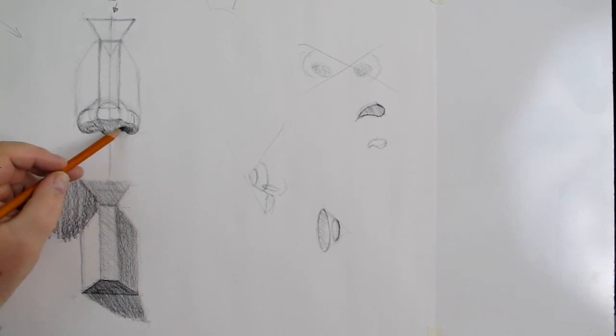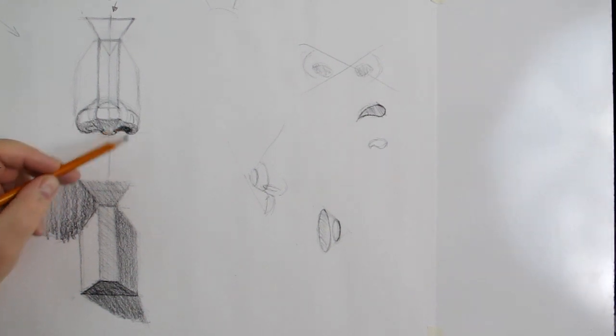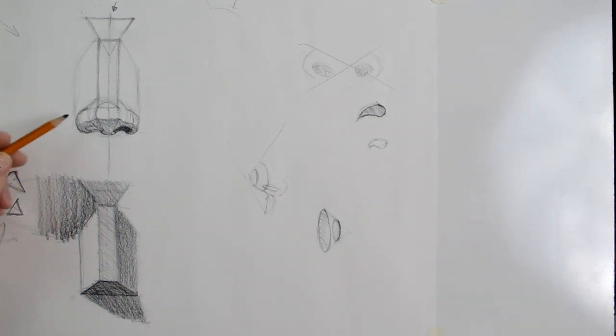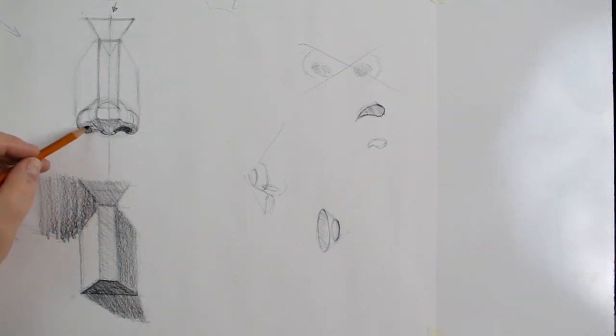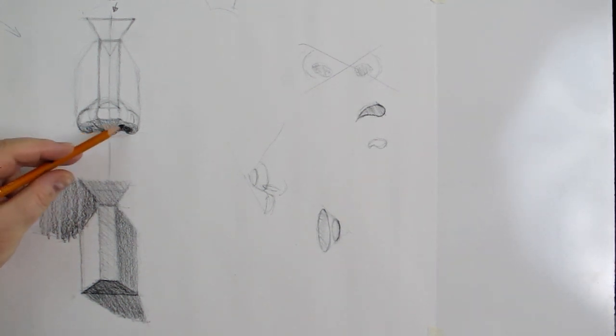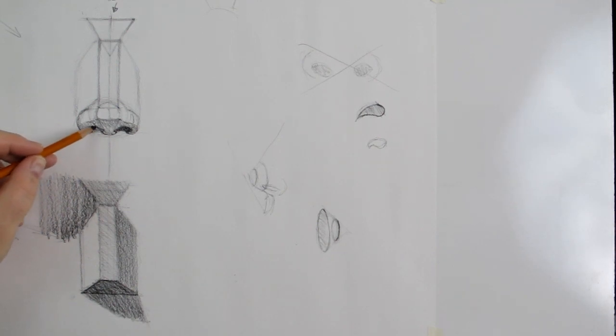So we can go ahead and darken in the nostrils. Now the nostrils should not be all the same value. Right now that looks a little too dense. But the idea is that they're going to be getting darker as they go back into those nostrils. That's always going to be the case.